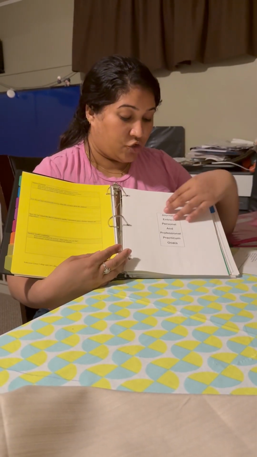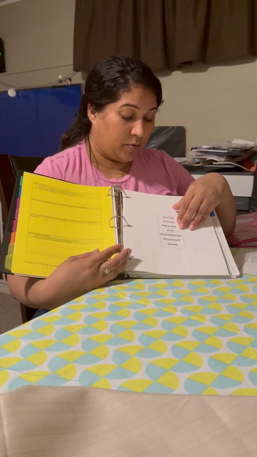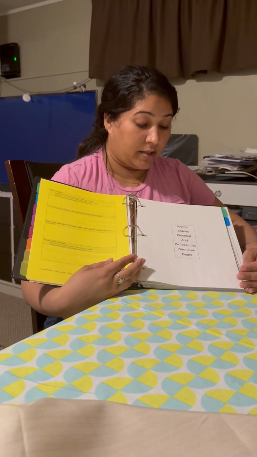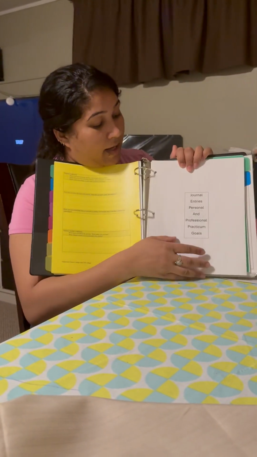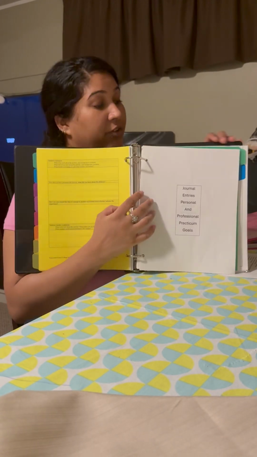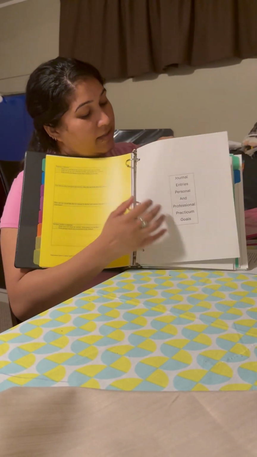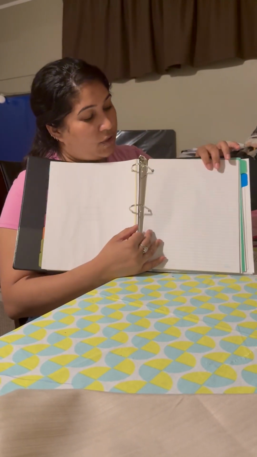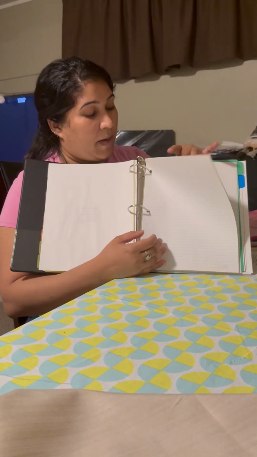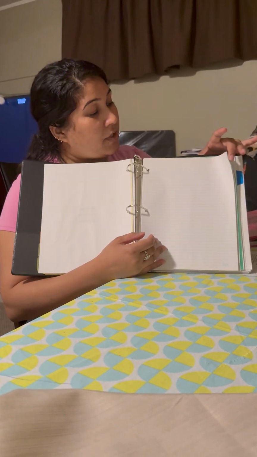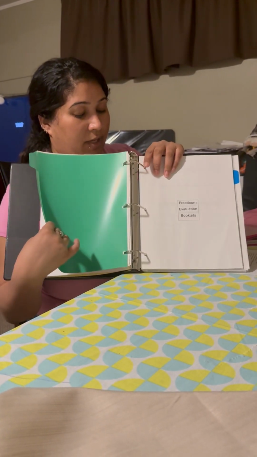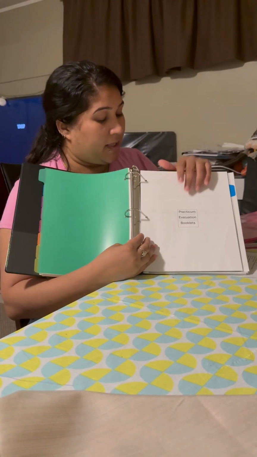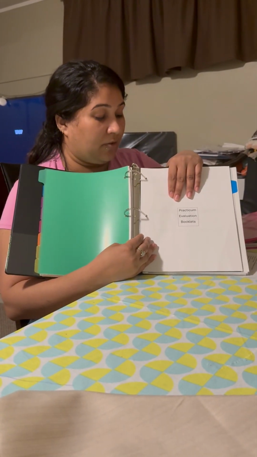This section is for journal entries, proposal and professional practicum goals. I will have all my journal entries in here. I placed a few extra papers in here just to write journal entries, and I can also type them out if I want to and use those pages as notes.